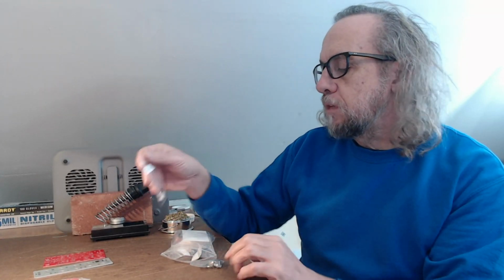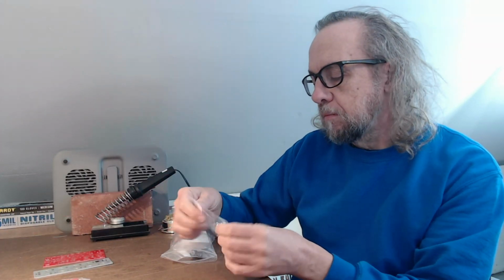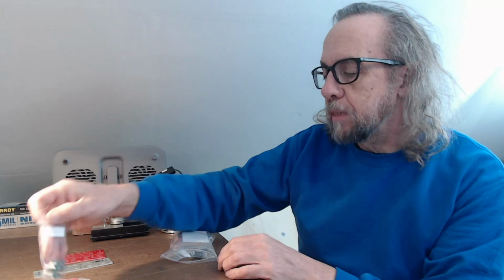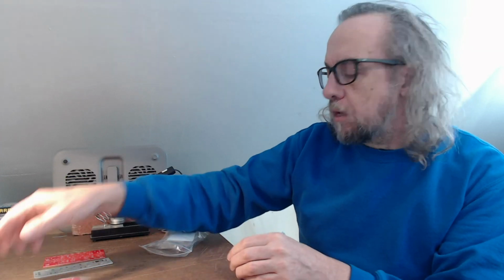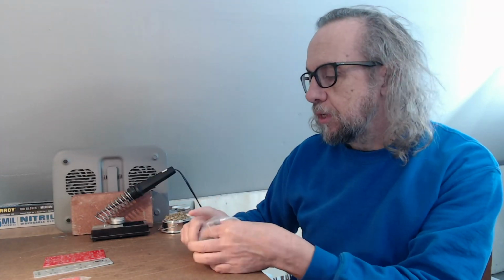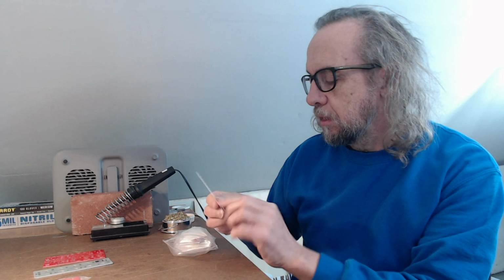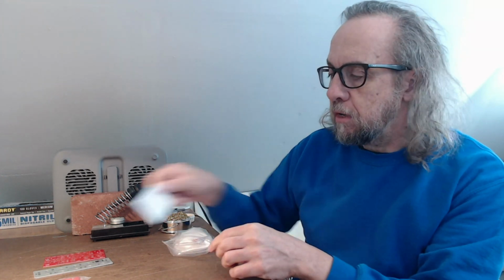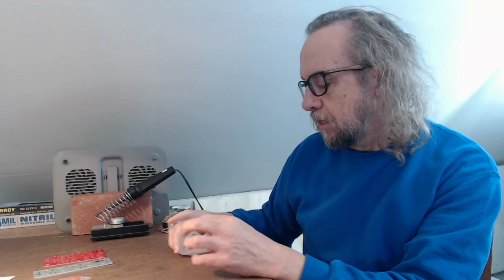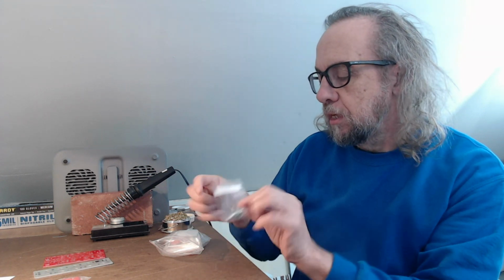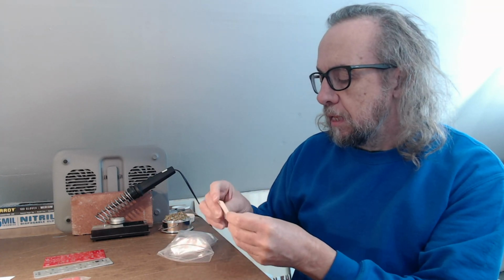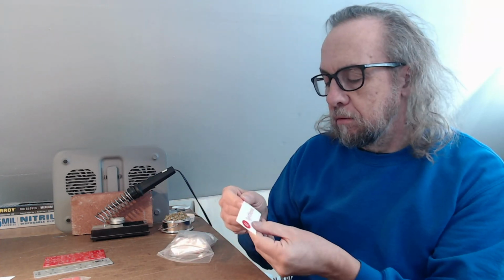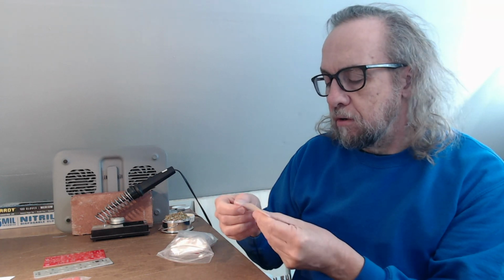Mounting and PCB hardware. 2 more potentiometers. 3 3.5mm jacks. A card. Another potentiometer. Another. Is this a card or is this a sticker? Well, something.